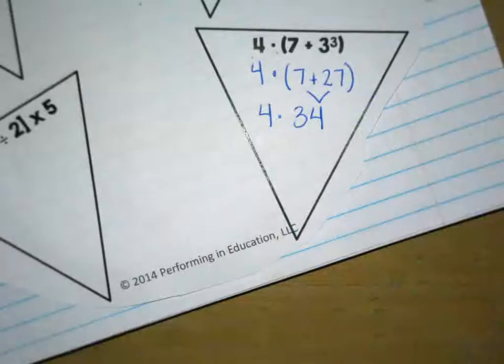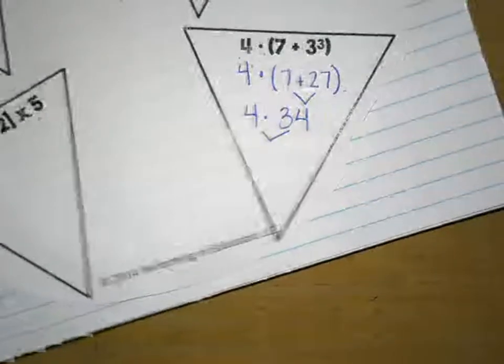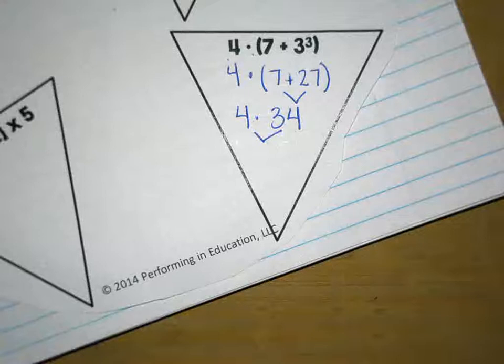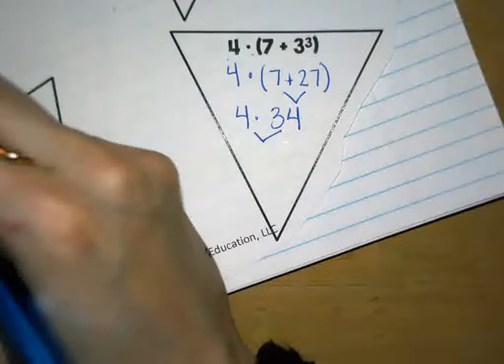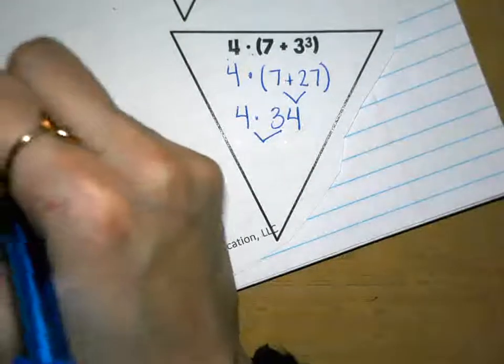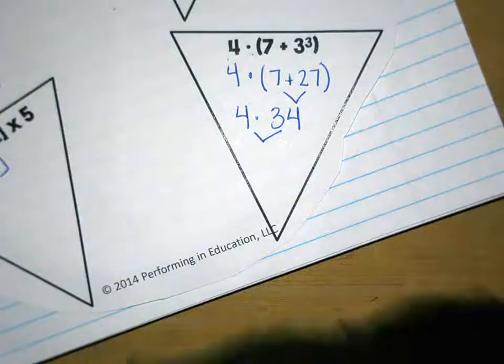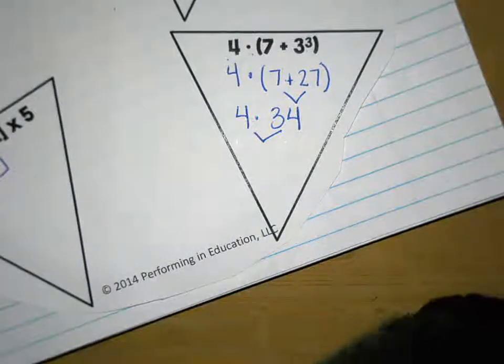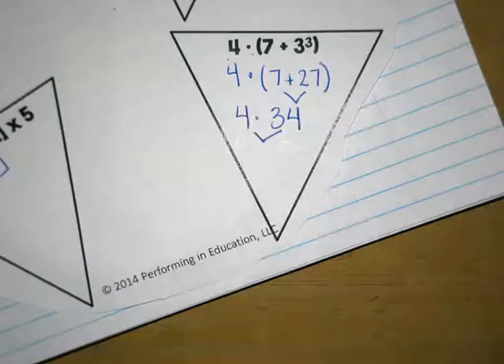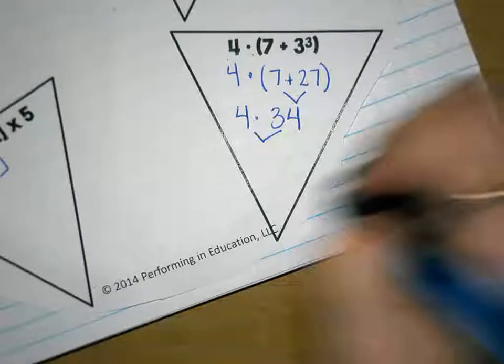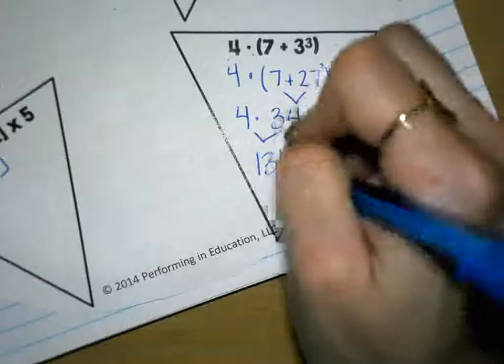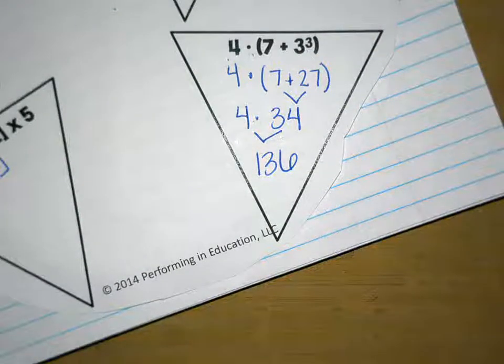And what's my last step? Good. Everyone do 4 times 34 if you haven't already done so yet. Most of us probably had to do a little bit of extra math here. What did we get? 136. Do we all agree? Any questions?